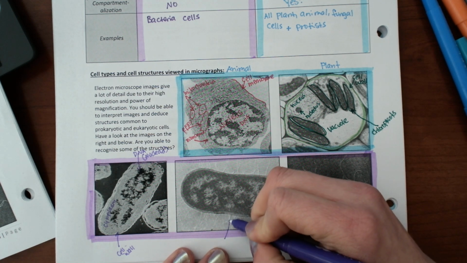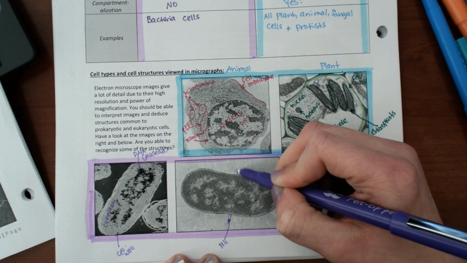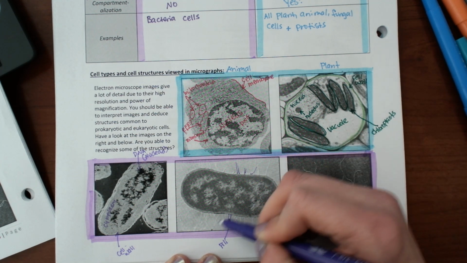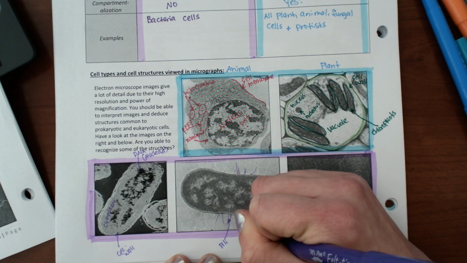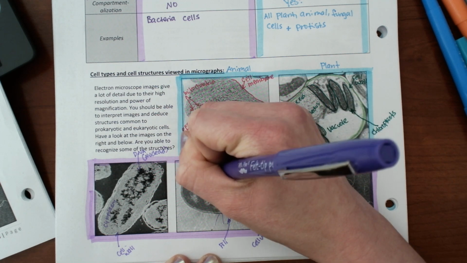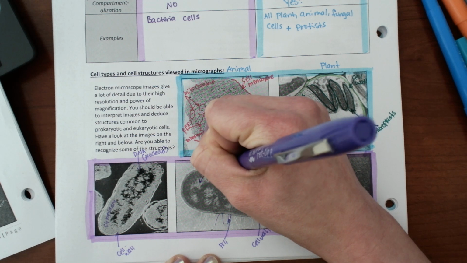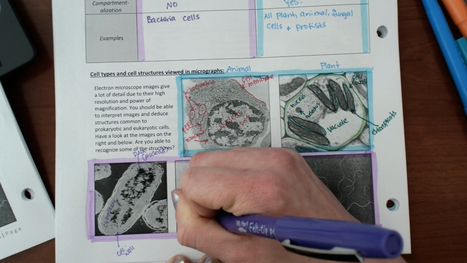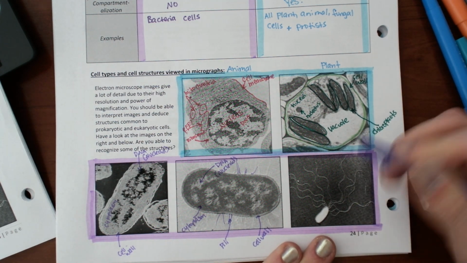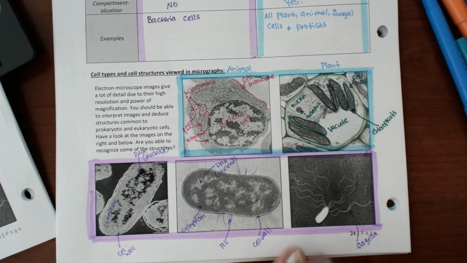This one you can see pili. They're very light, but they kind of look like little white hairs coming off. You see what I'm saying? These little pili. You can see your cell wall. And this one, your white parts on the inside are your DNA or nucleoid, and your dark parts are cytoplasm. Should be whatever stain they used. This one, flagella. Flagella. Okay.